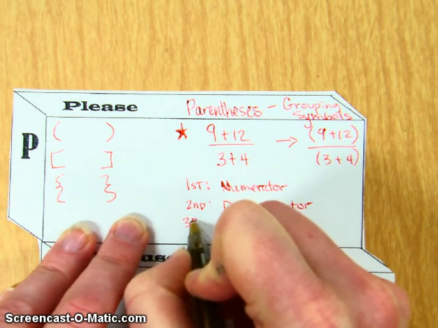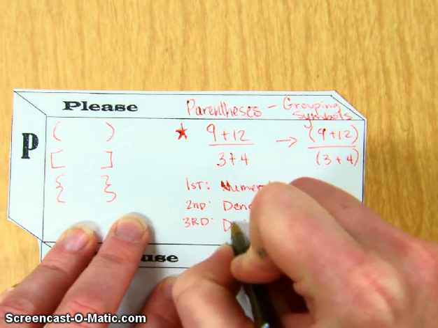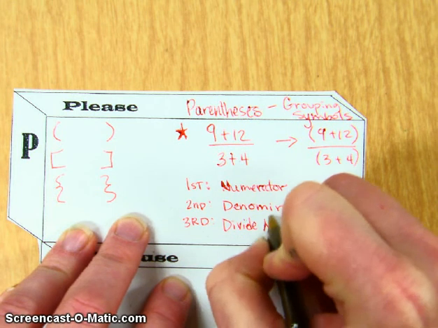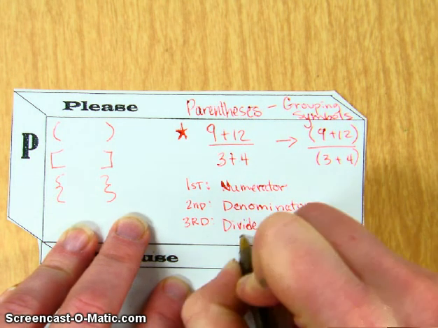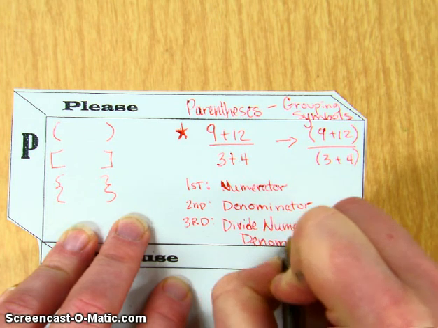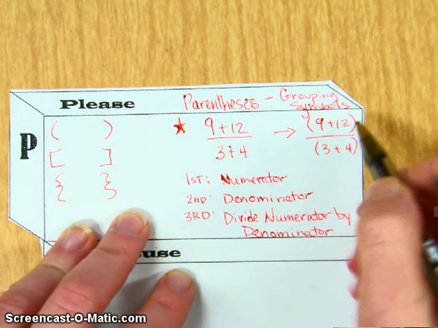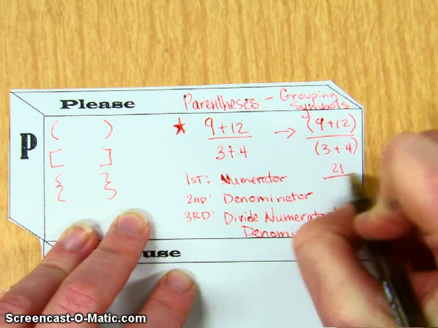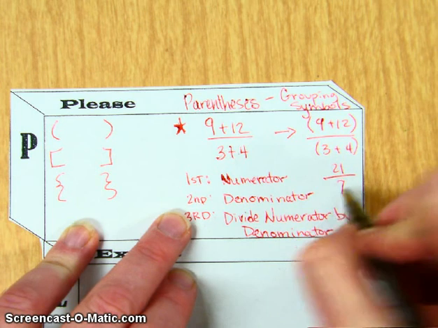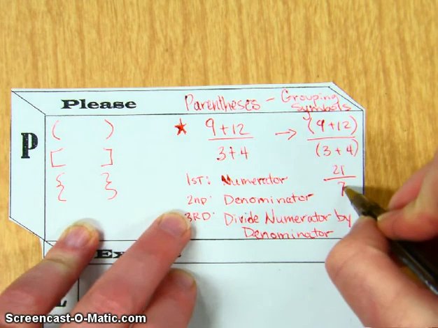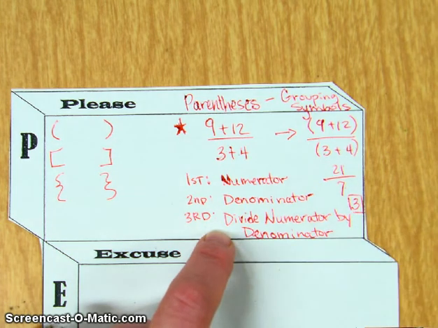And the very last operation that you do is divide the numerator by the denominator. So for this particular problem, 9 plus 12 is 21. It's the first step. Second step is the denominator. 3 plus 4 is 7. 21 divided by 7 is our last step. The answer is 3.